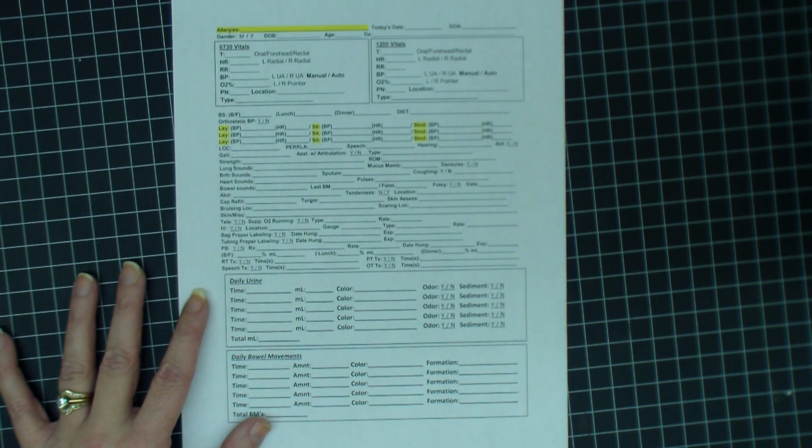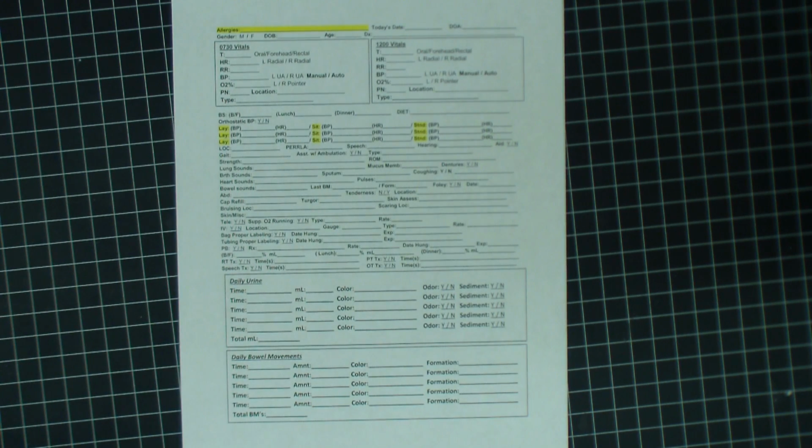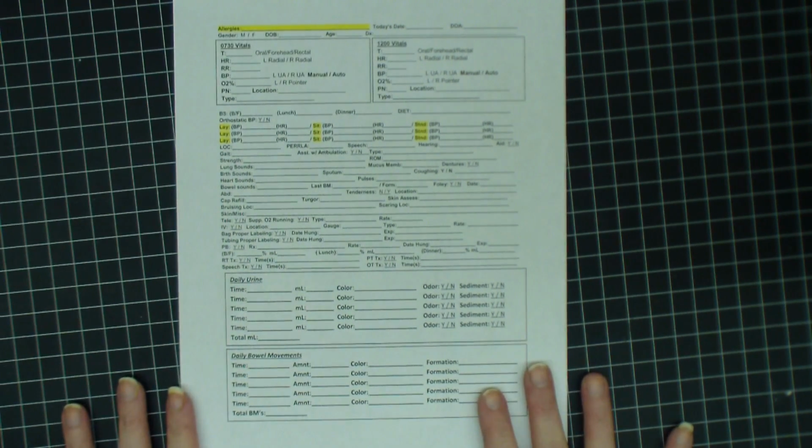It does come with a lanyard. You can keep it around your neck. I don't like that. It can get caught if I'm lifting a patient or whatever. So I just keep it in my pocket. But I hope this helps.